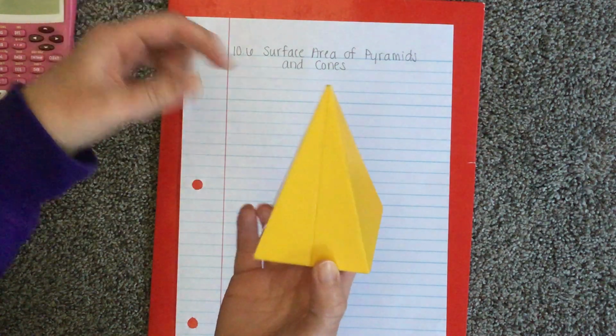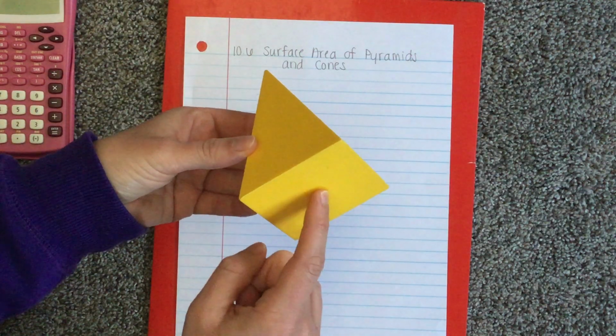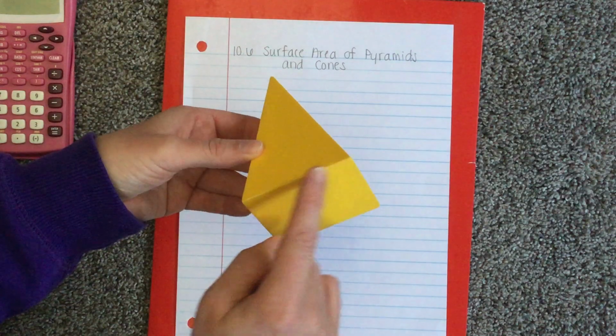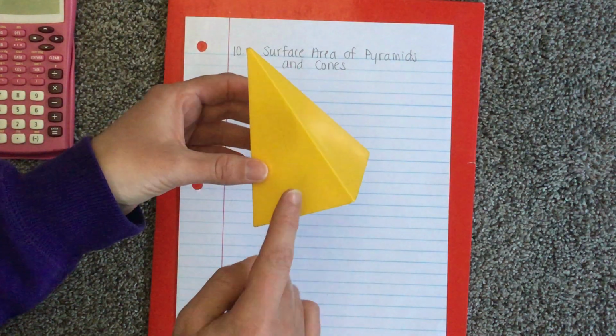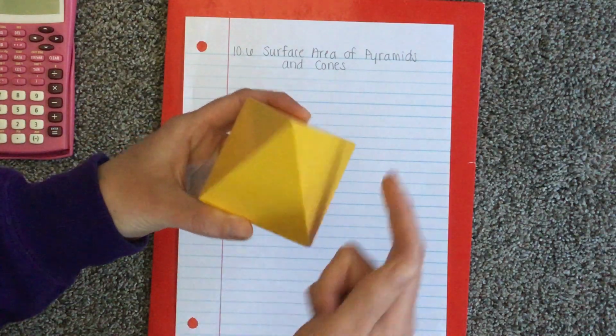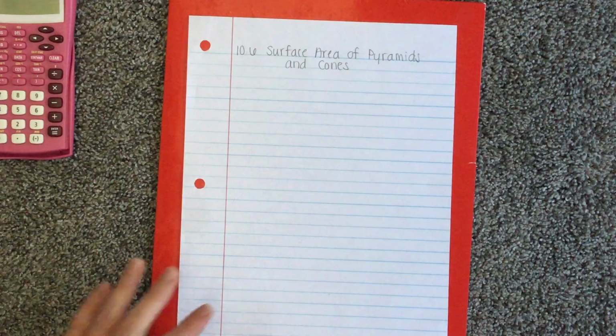Think about how many faces are on this pyramid. Because there's only one base, this is a rectangle, and this rectangle has four sides. That means that there are four triangles. So one rectangular base and four triangles. Let's find the surface area of a pyramid.